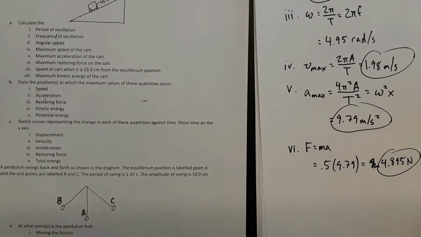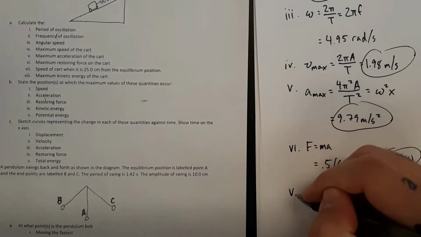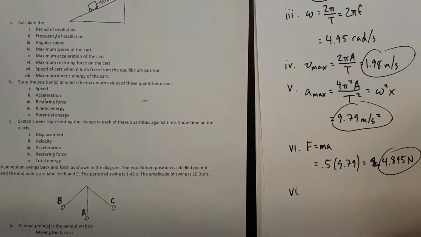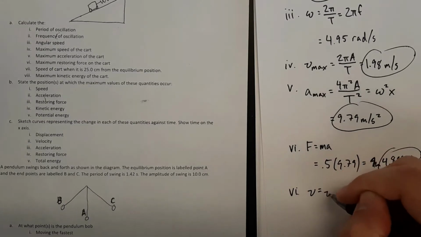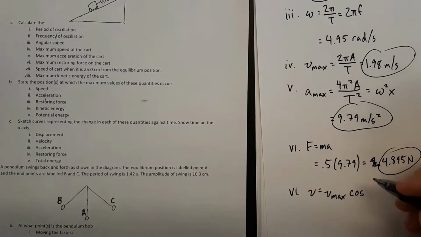Next one, looking for the speed of the cart when it is 25 centimeters from the equilibrium position. One of the ways that we can look at intermediate speed is that it's just equal to our max speed times the cosine of our angle.